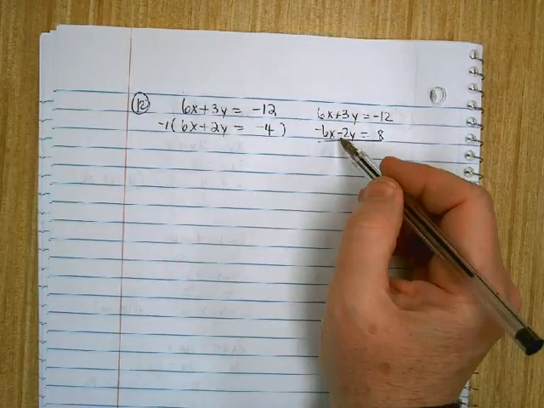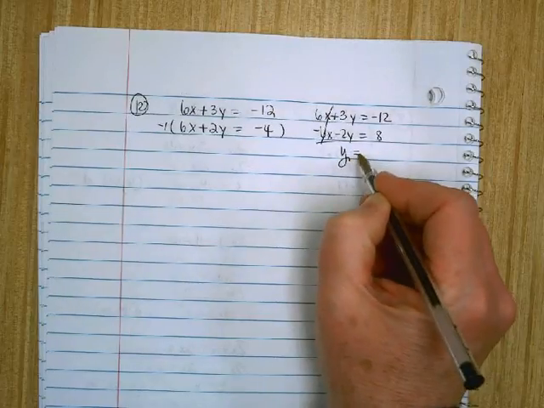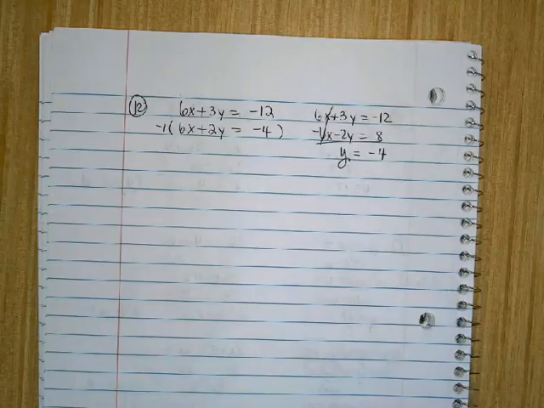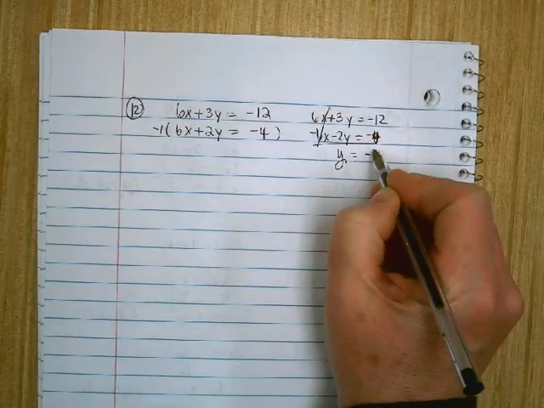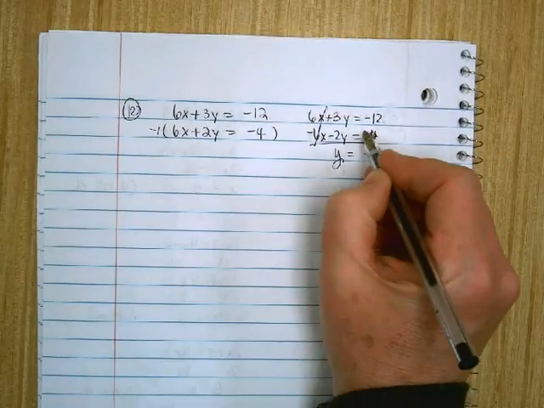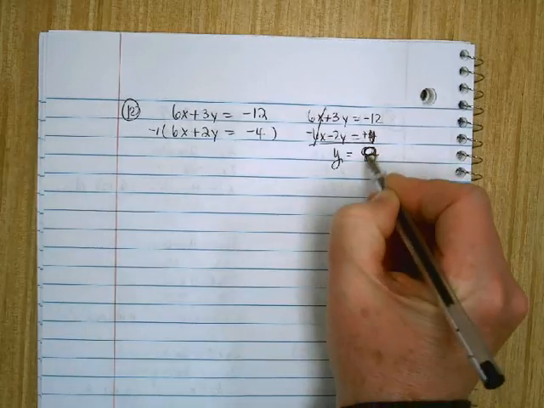And then look at the y's, so I got y is negative 4. That's not one of my answer choices. What did I do wrong? Oh, this is not 8. What is that number? Negative 4. So what should my answer have been? Positive 4. So this ought to have been 8. Okay. Get that error corrected.